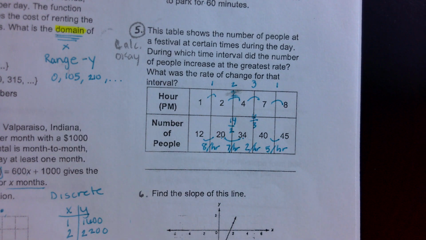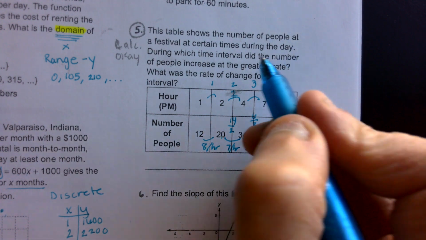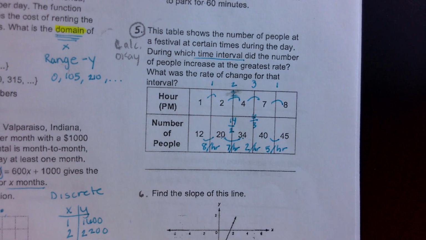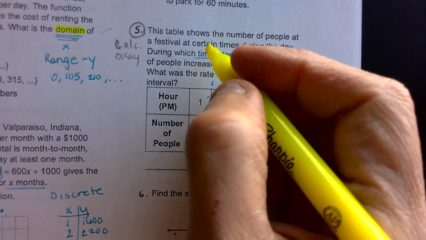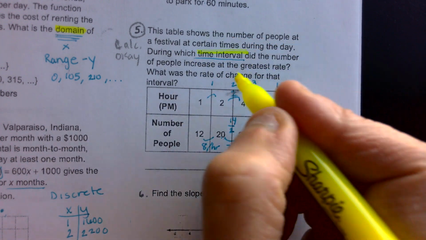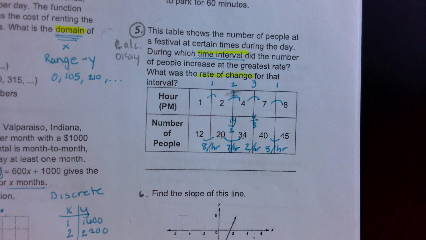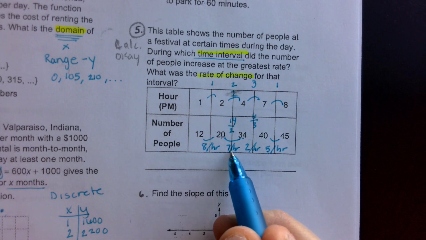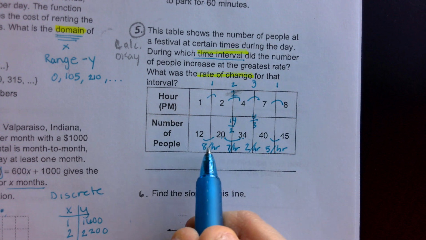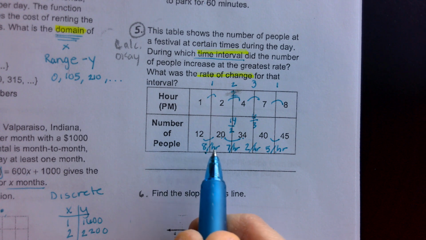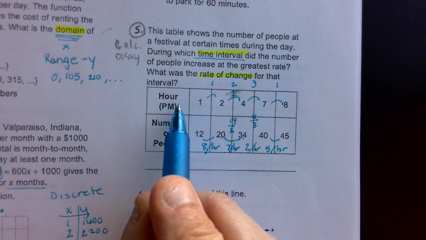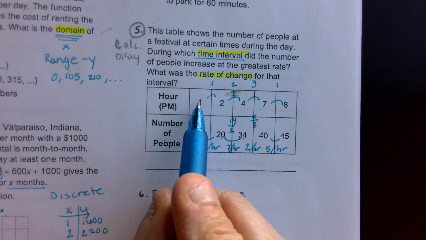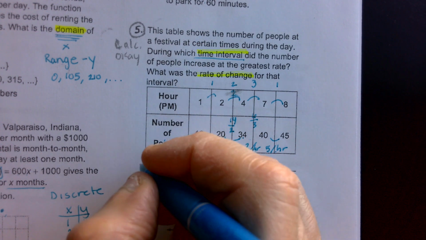So which one, again, what does it ask you? It says which time interval. So first I have to tell them the interval. I've got to make sure that I'm answering all the questions. We need time interval and we need rate of change. So the time interval that it was the biggest, if you look at these numbers, was definitely here. So the time interval was time, not number of people in a time, was from 1 to 2 p.m.